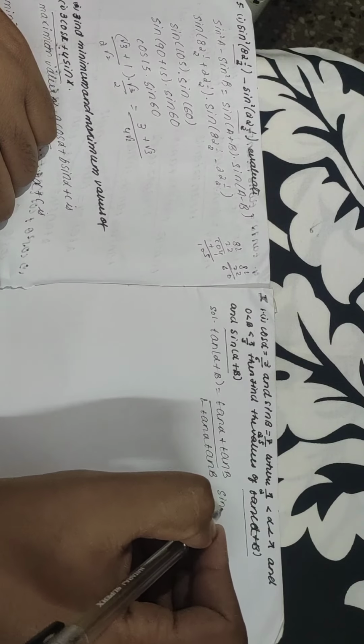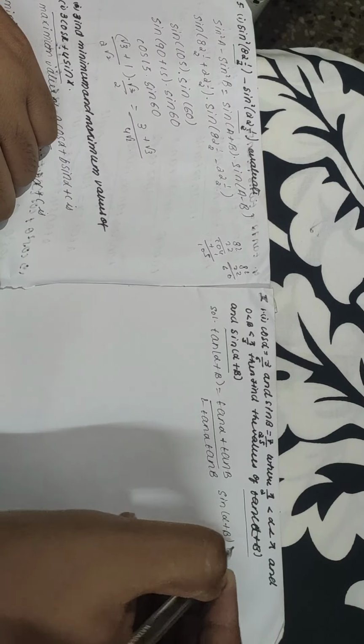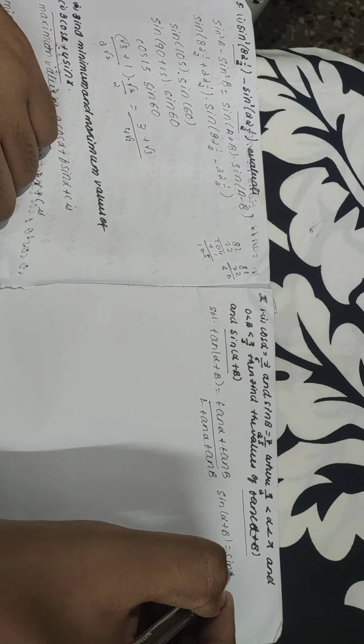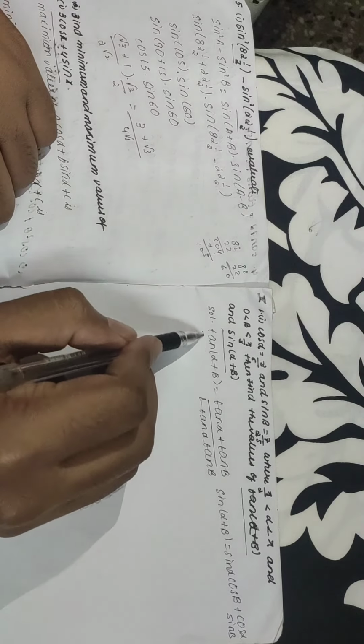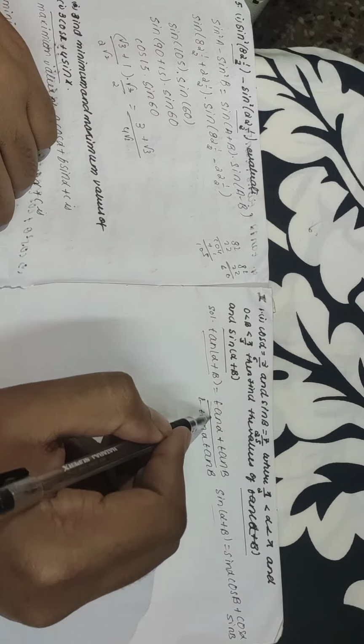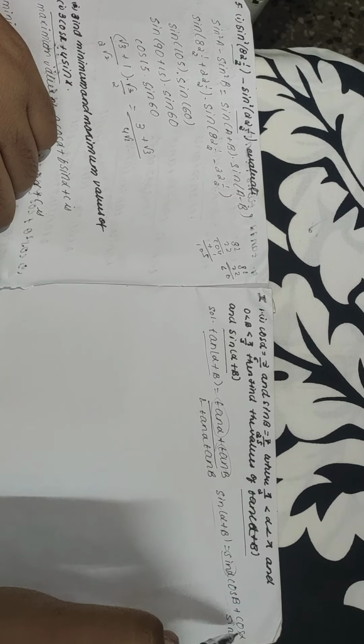And the value of sin of alpha plus beta is sin alpha cos beta plus cos alpha into sin beta. So in order to find the values of this, we have to find the values of tan alpha, tan beta, sin alpha, cos beta.